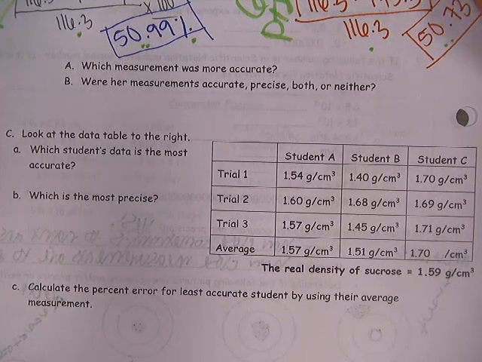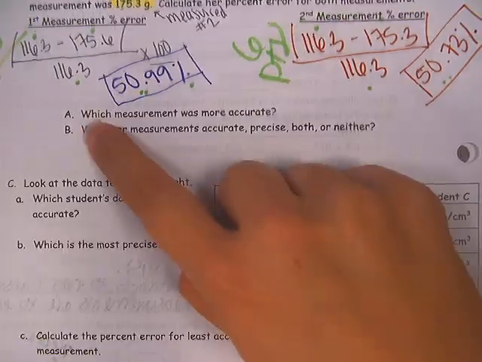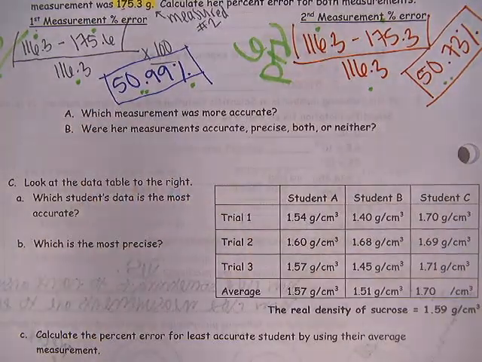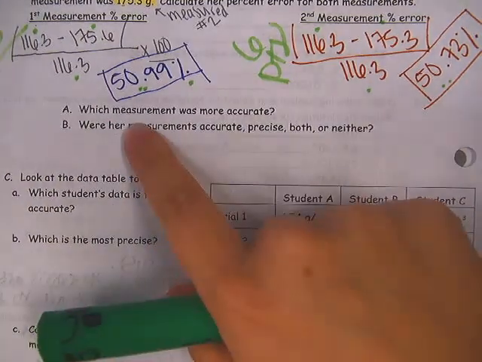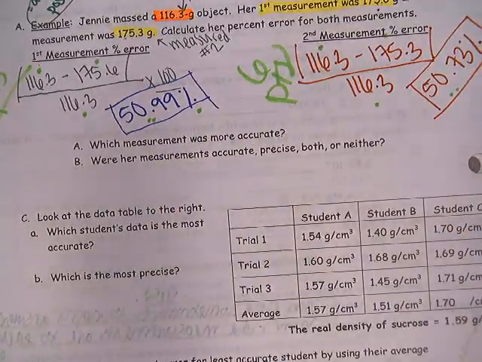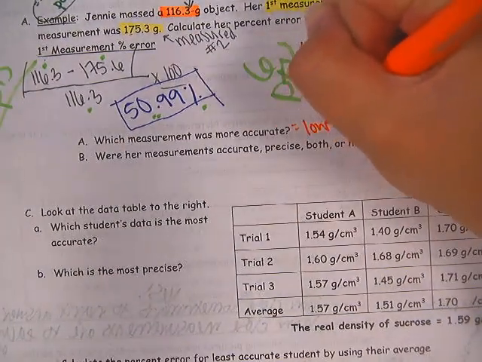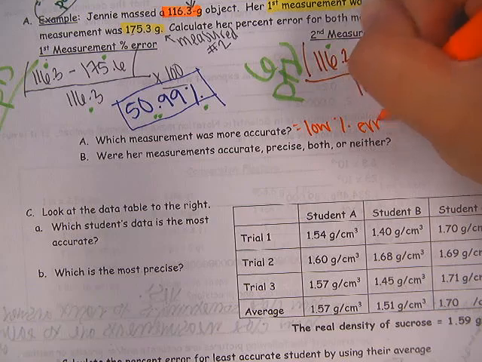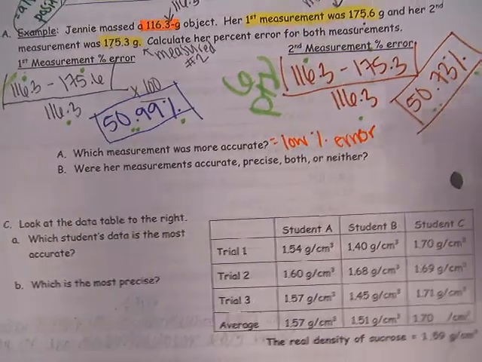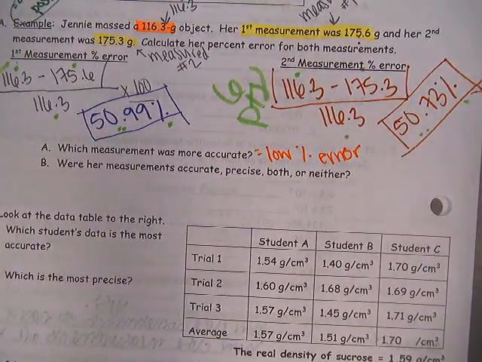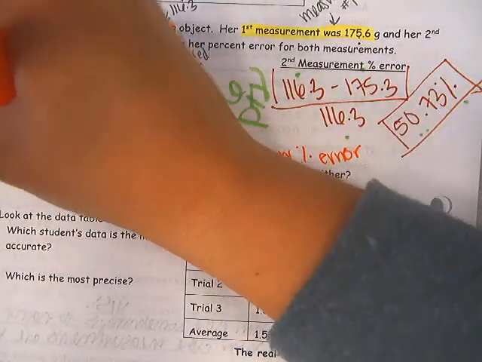Let's go ahead and finish up with this last example. I want you to try it on your own. Oh, let's do A and B first, and then we'll try this one on your own. Sorry. A and B, it says which measurement was more accurate? So more accurate translates to a lower percent error. So a lower percent error would be which trial? 1 or 2? 2 was technically lower, so that would be 2.